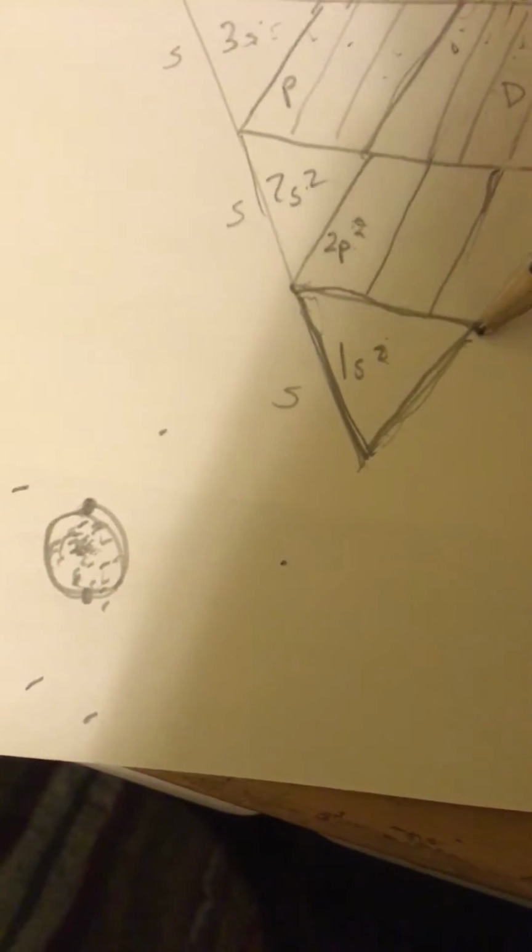But anyways, the first energy level, 1, its only sublevel is going to be this 1s sublevel, which can only hold 2 electrons. That's why the innermost shell can only hold 2 electrons. Remember, we were talking about this earlier. If we're going to draw an atom, let's make this its nucleus.